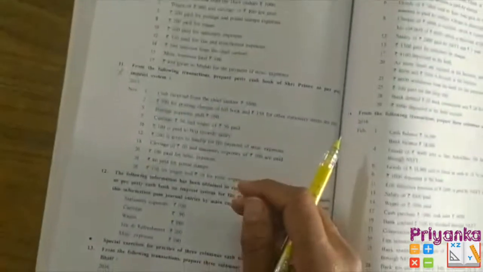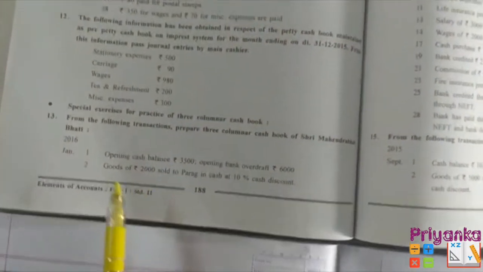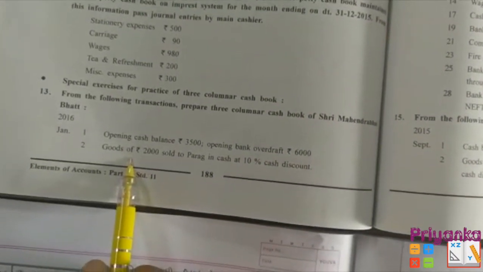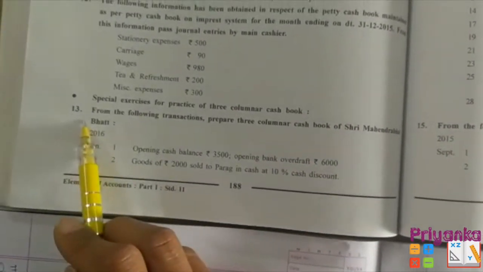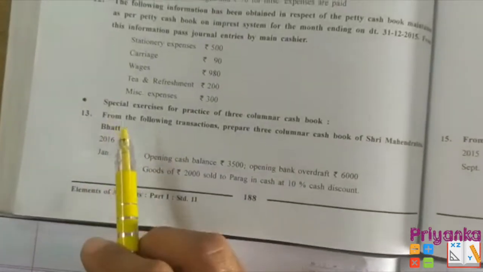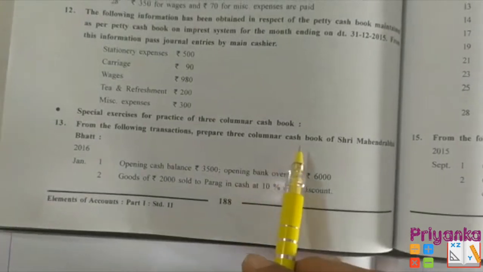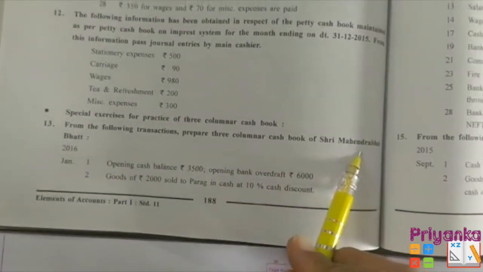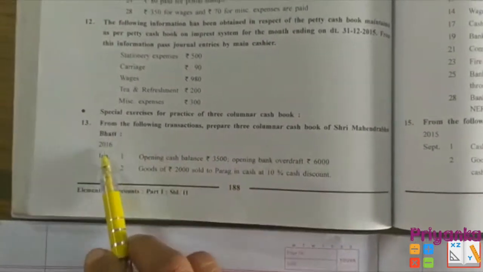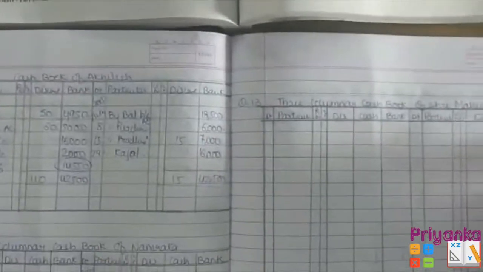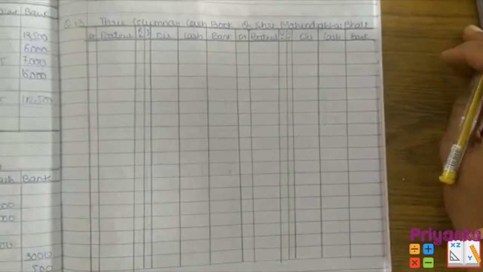Questions number 9, 10, 11, 12 are not in your syllabus for this year. Moving directly to the special exercise for practicing the 3 columnar cash book from question number 13. Here, from the following transactions, prepare a 3 columnar cash book of Shri Mahindra Bhai Bhatt for the year 2016, month January. So here you can see the specimen is ready.